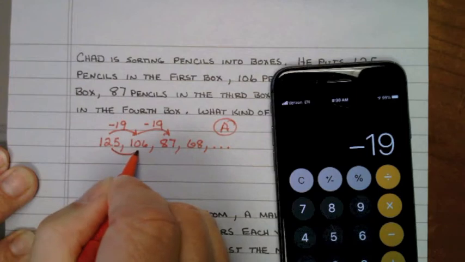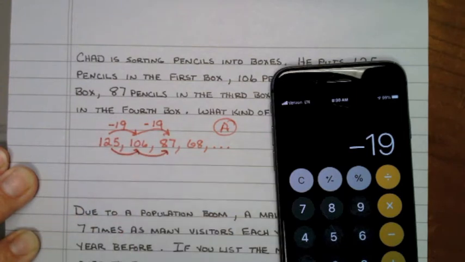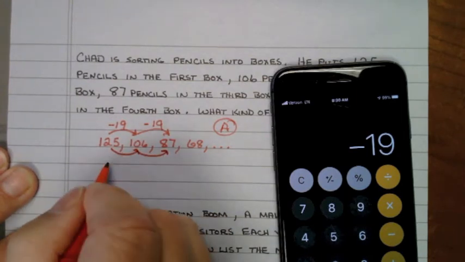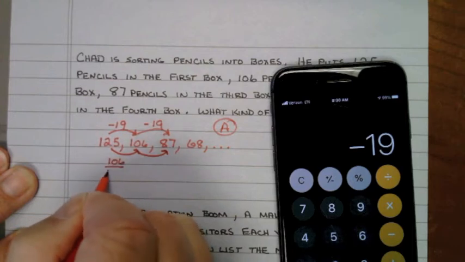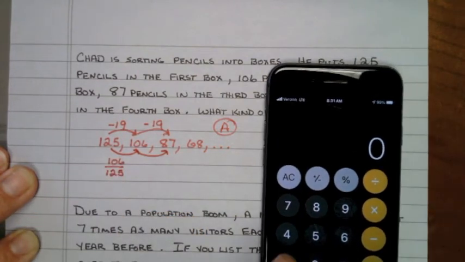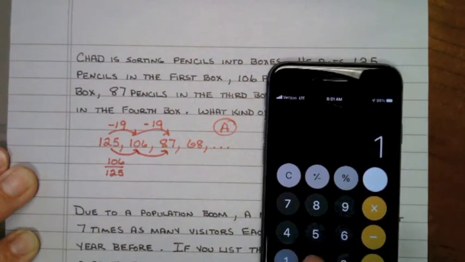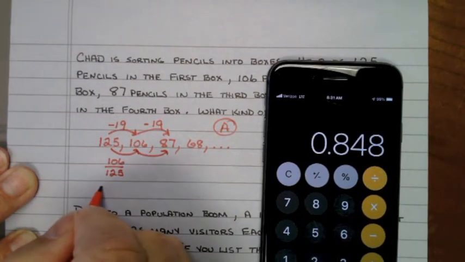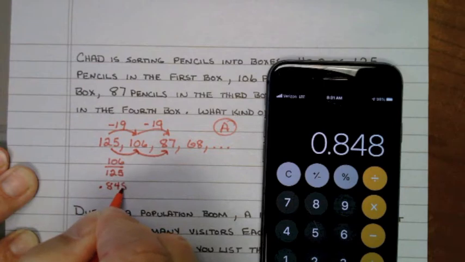I need to check and see if it's also a geometric sequence. That means I'm going to take 106 and divide it by 125. 0.848.